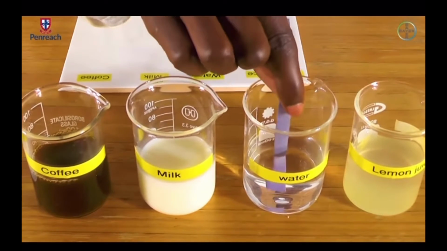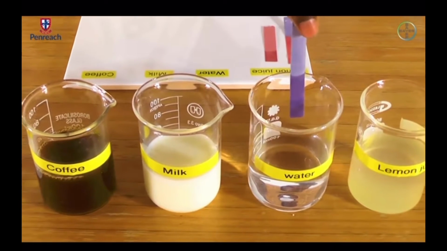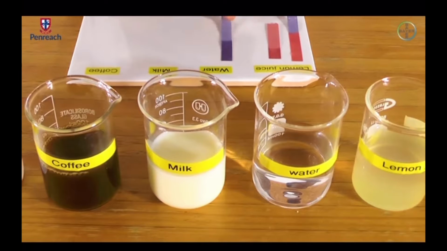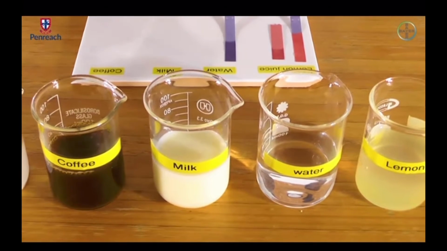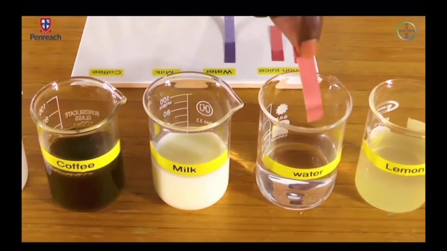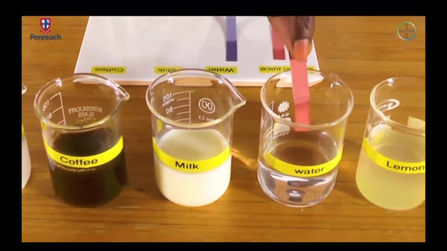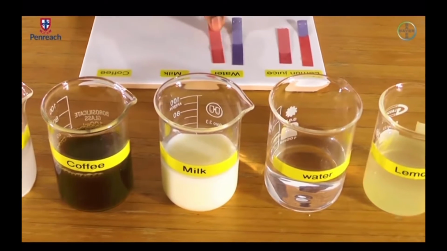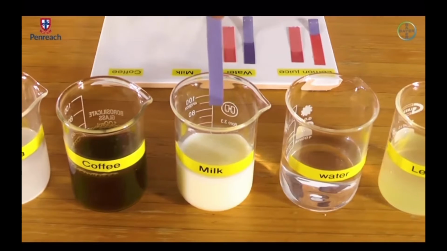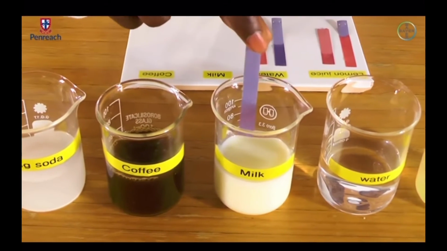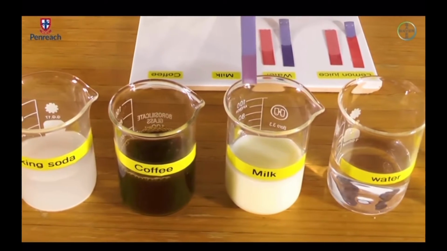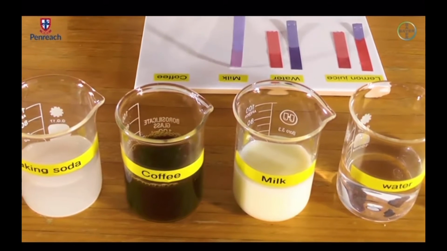As he dips the blue litmus paper into the water, we see no change, meaning that it is not acidic. As he dips the red paper inside, we also see no change, which means that it is neutral. As he dips the blue litmus paper into the milk, we can see a little bit of change, which means that this milk is slightly acidic.